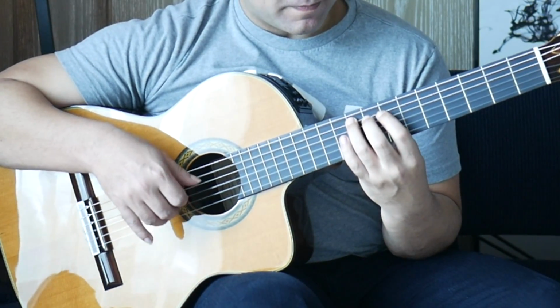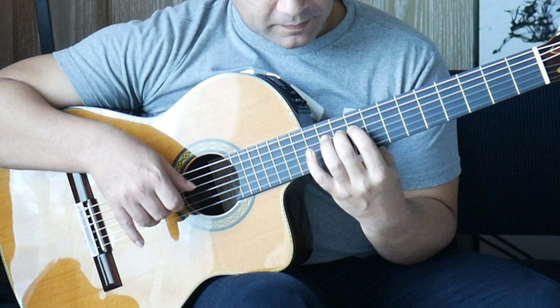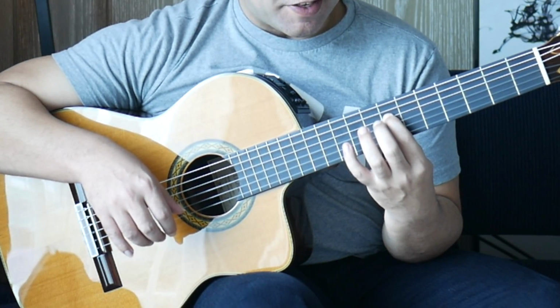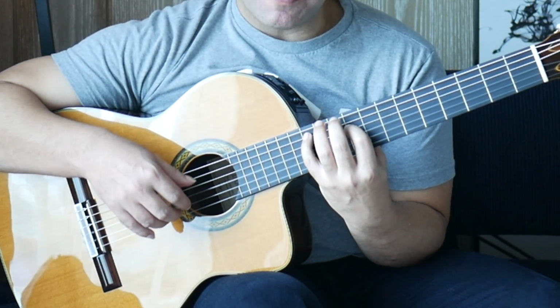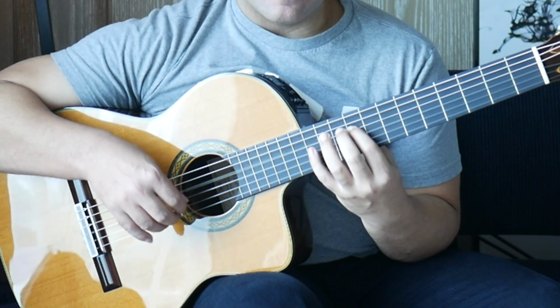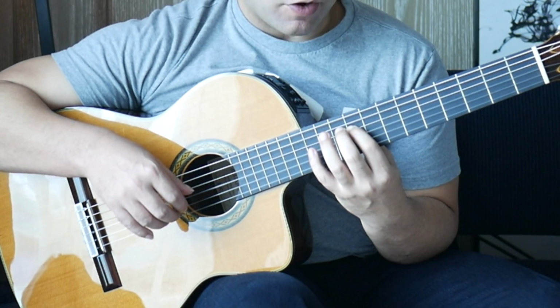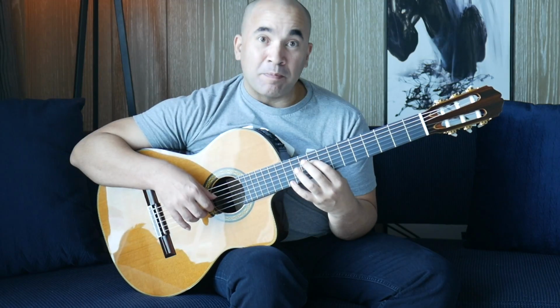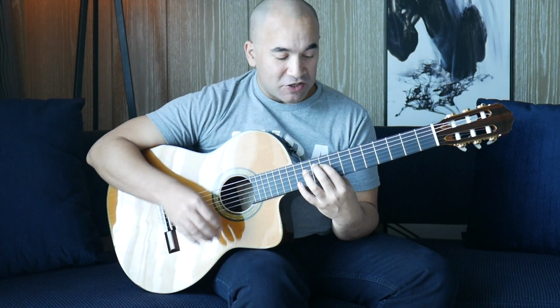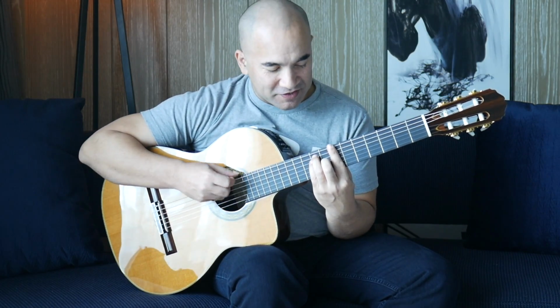It starts off the same. But instead of going to the 7th fret on the D string here, we're going to the 12th fret on the A string, then back to the D string, 9th fret, then back to the 9th fret on the D string. So that's going to sound like this.